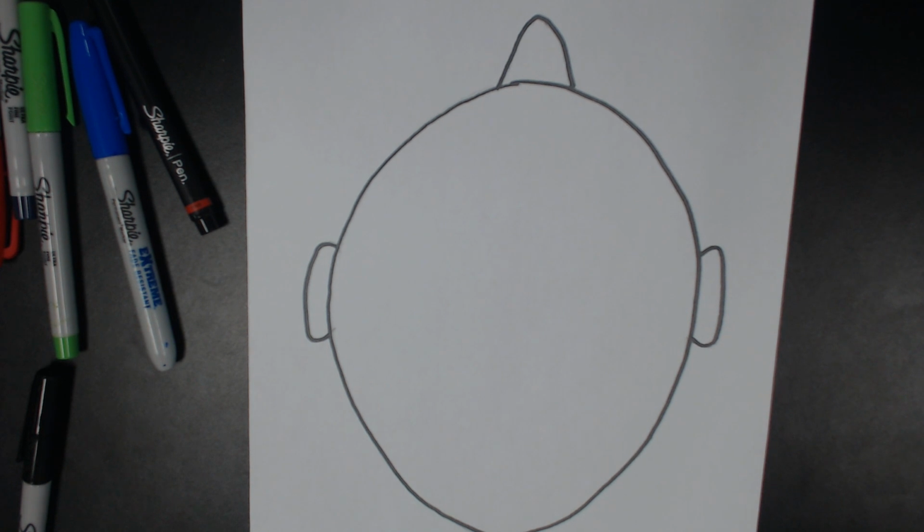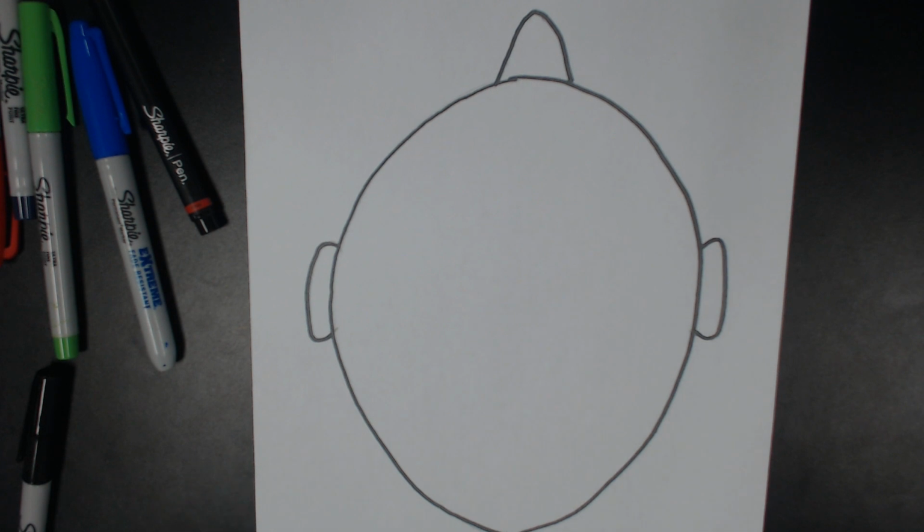I love this drawing. You love it? Why? It is just so silly. How do you draw the top of your head? I mean, this is the best I can do. It's a way to go.